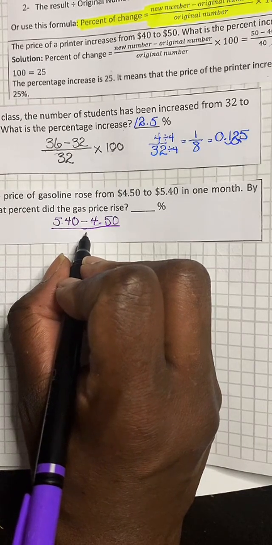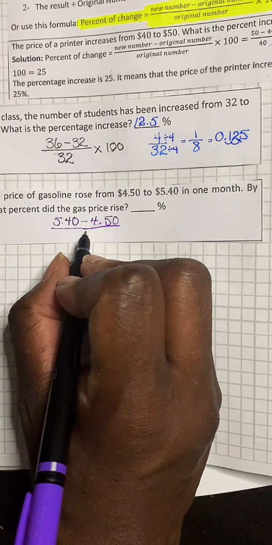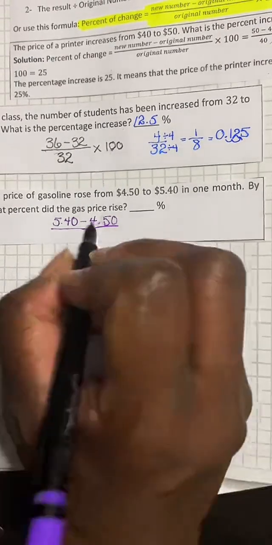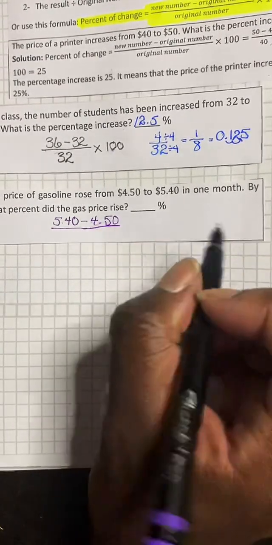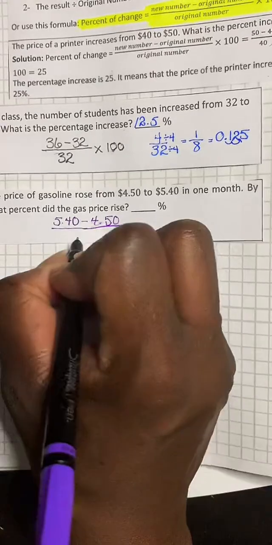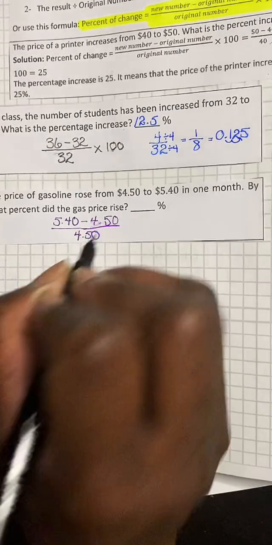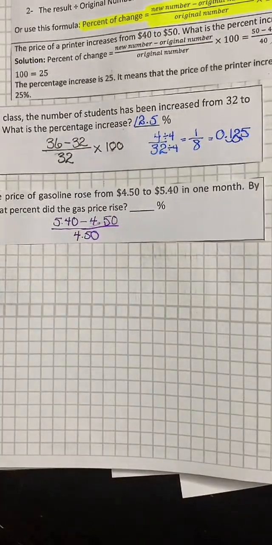So we got some 20%, 17%. Okay, which will give you that. Good. So it's always going to be over what your original price is.